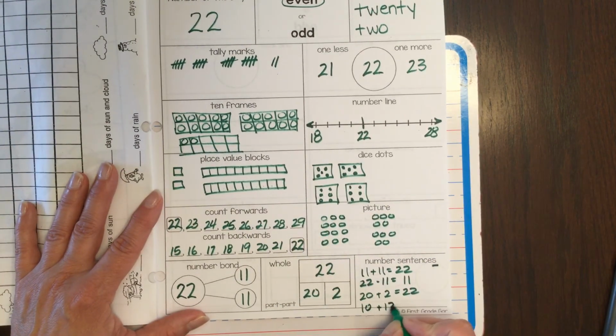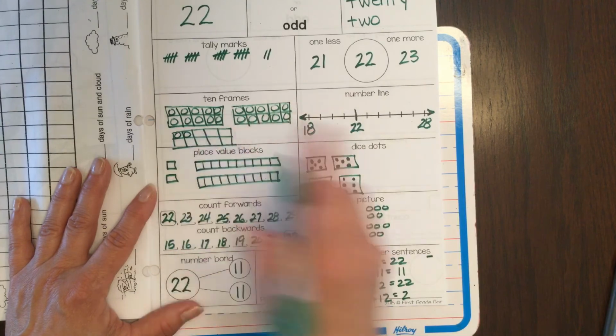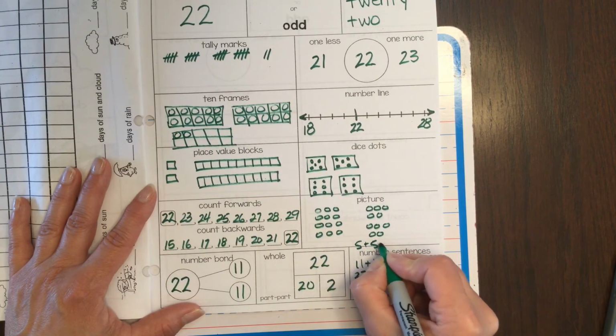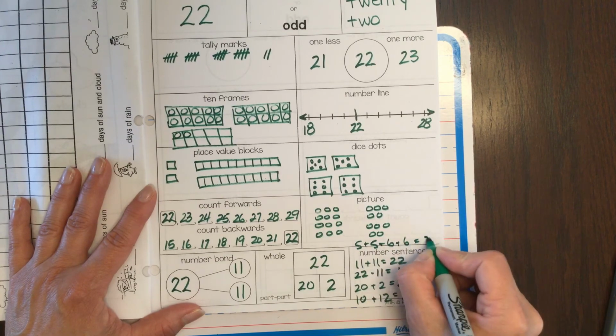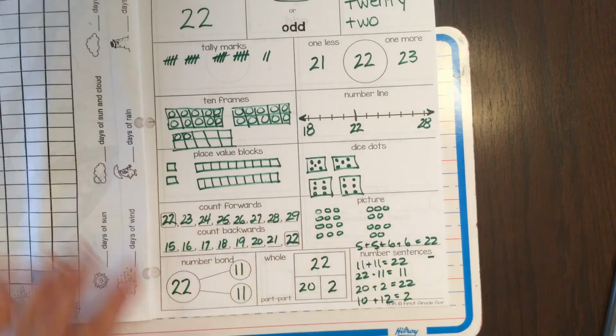10 plus 12 equals 22. I could also see that in my number lines. Or maybe you would do a number sentence that had many parts, like 5 plus 5 plus 6 equals 22, where that number shows you. Or you could use any combination of these to make your equations.